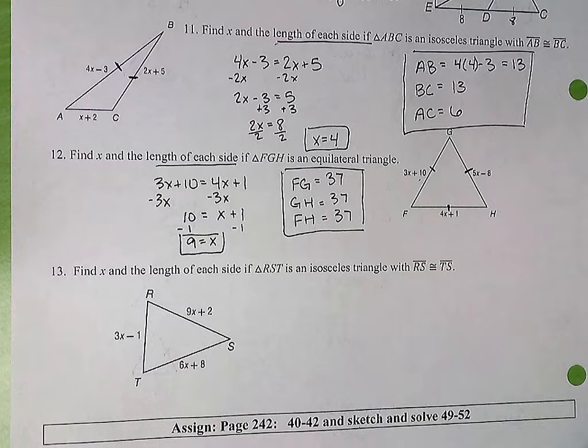Questions on 11 or 12? Melissa? Okay. All right, I want you guys to do 13. Do problem 13.